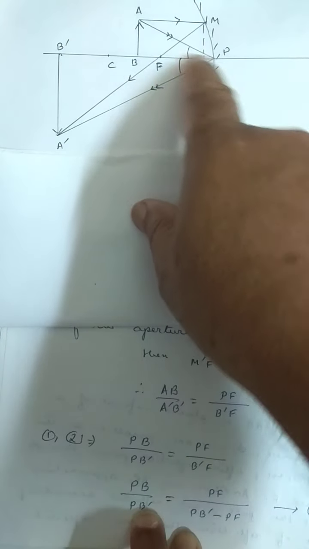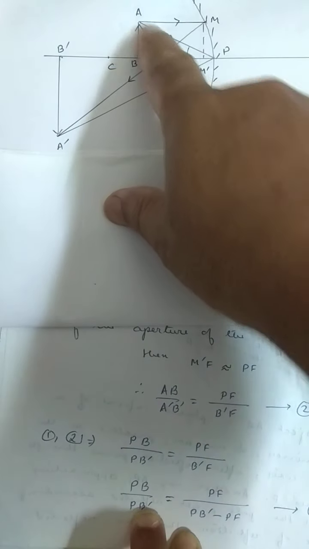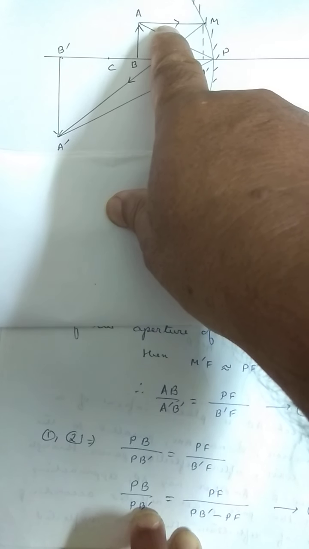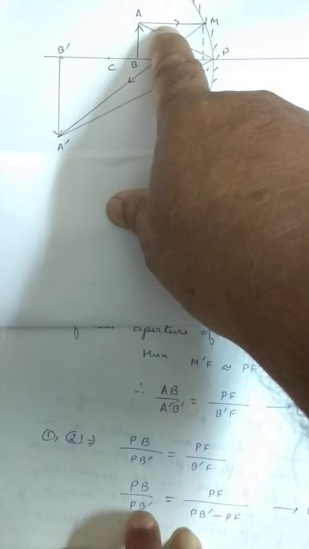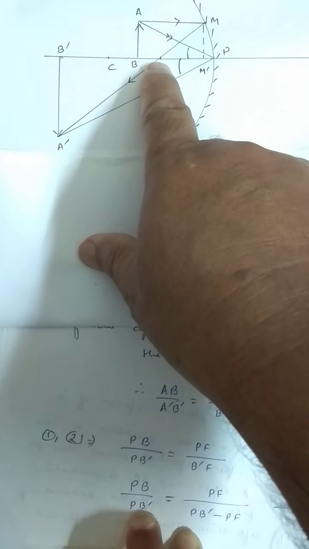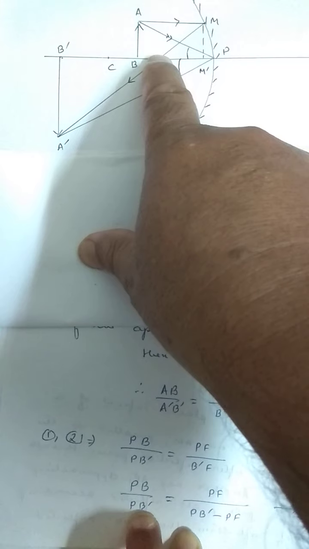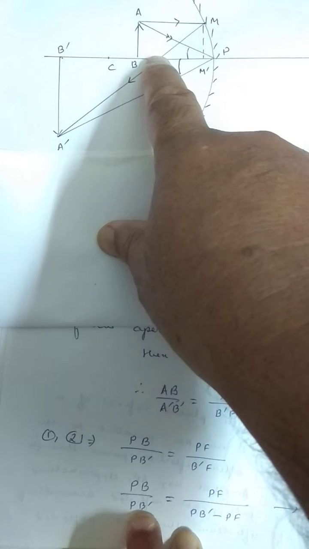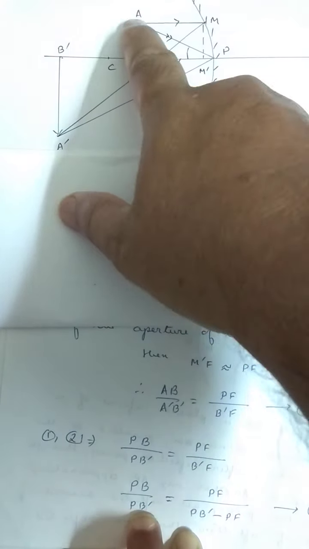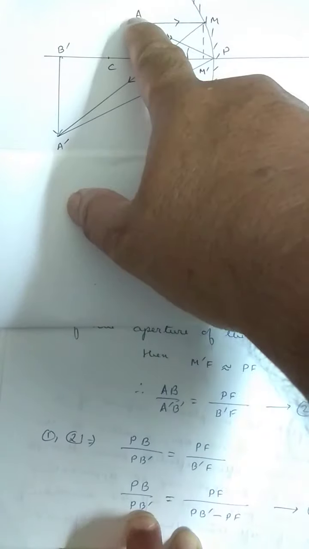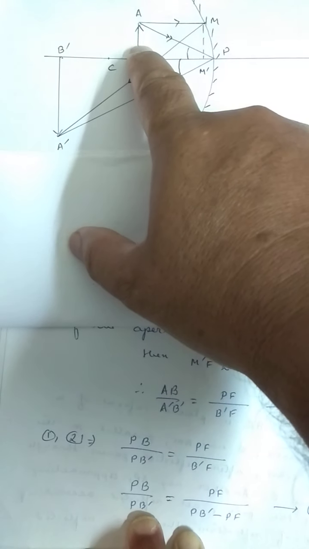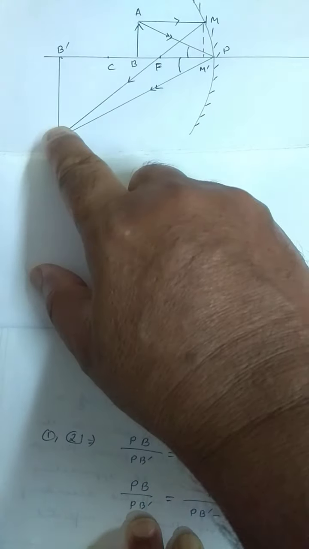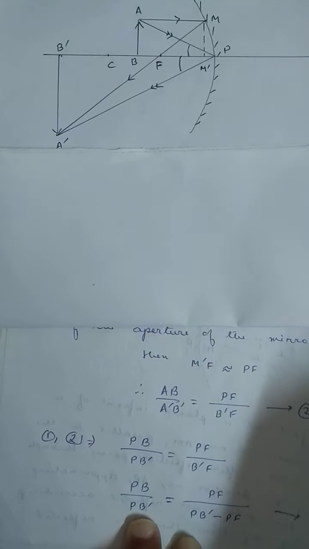What is PB dash? This is PB dash. This is the direction of incident ray. In order to measure PB dash, we have to move against the direction of incident ray. Therefore, this is minus v. What is PF? Again, to measure PF, I have to go against the direction of incident light. Therefore, PF is negative, minus f. In order to measure AB, I have to move above the principal axis. Therefore, AB or height of the object is positive. In order to measure B dash A dash, I have to move below the principal axis. Therefore, height of the image is negative.